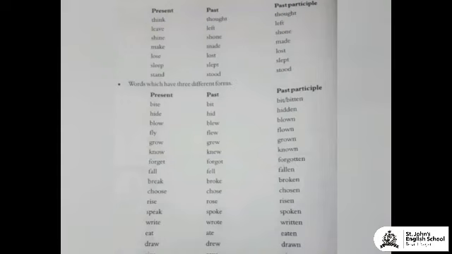Present tense is hide, past tense is hid, past participle is hidden. Third verb, blow. Blow is present, blew is past, blown is past participle. So these words have three different forms. Fly is present, flew is past, flown is past participle.